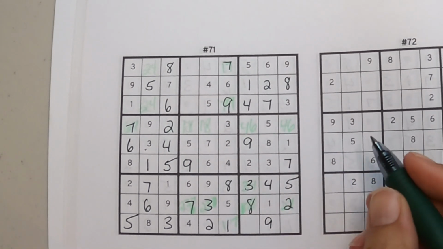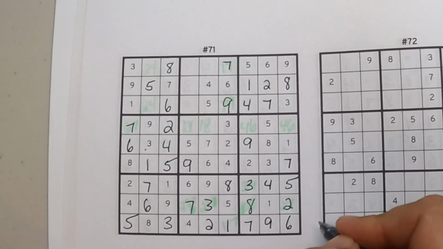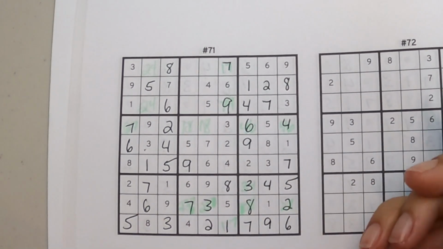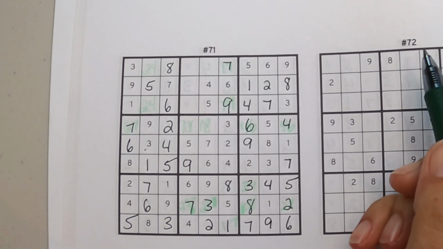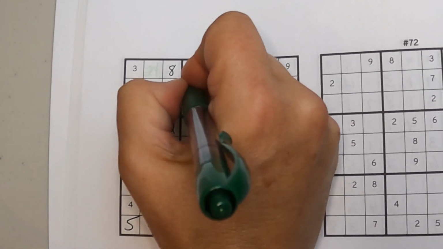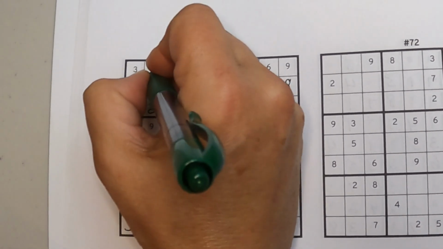For this box, we're missing 6 and 7. We've got a 7 here, so 6, 7. That 6 makes this our 4, 6. For this row now, we're only missing a 3. That 4 makes this our 2, 4.